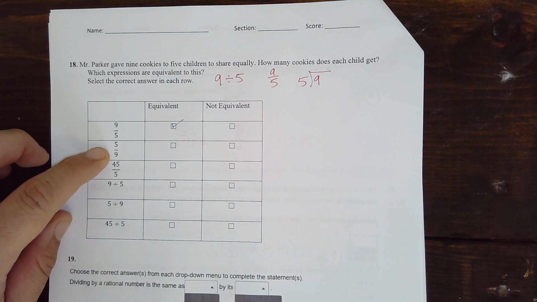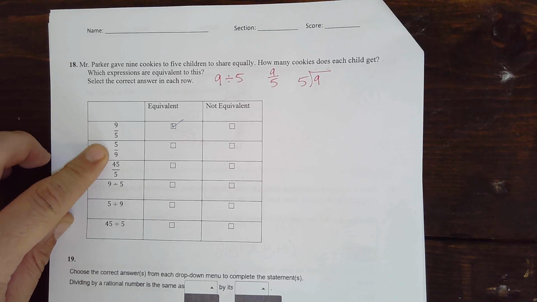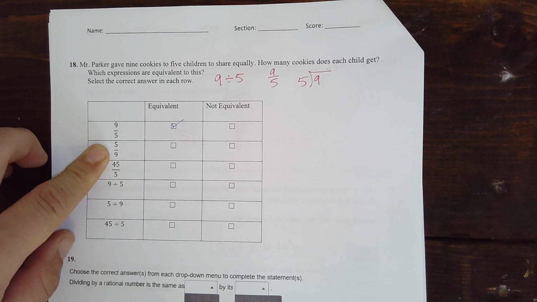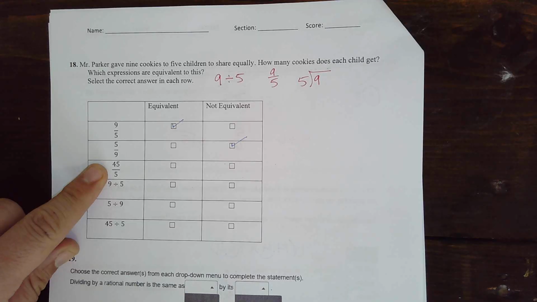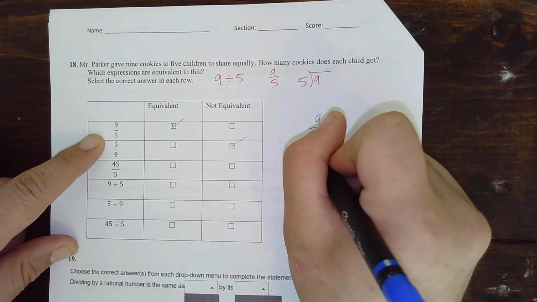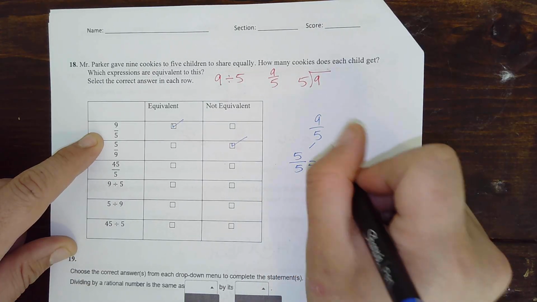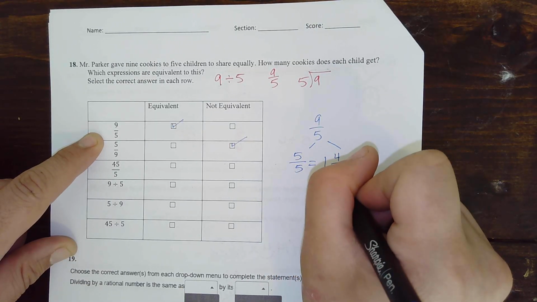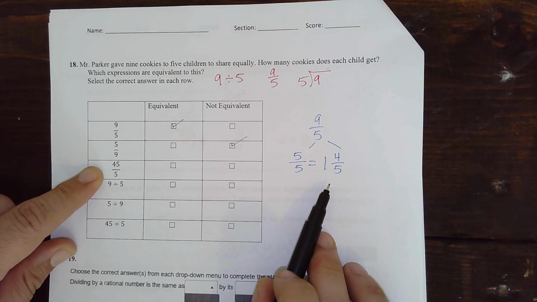That's a reciprocal. This means I have 1 1/4 or 1 4/5. This means I have less than 1. So I'm going to say no, that's not equivalent. 45 divided by 5 is just 9. Again, 9/5, if I decompose it, is the same thing as 5 over 5, which is 1, and 4 over 5. So 9 is not going to be equivalent to 1 4/5.